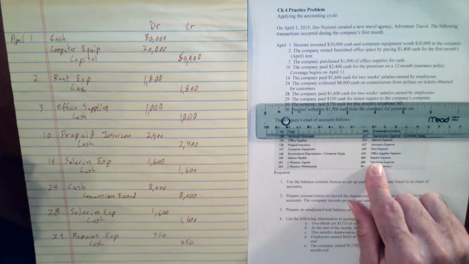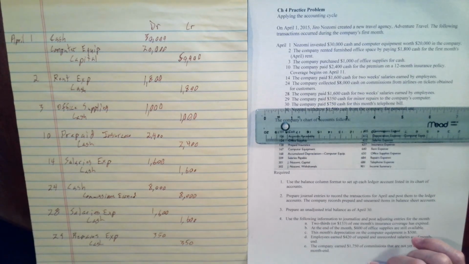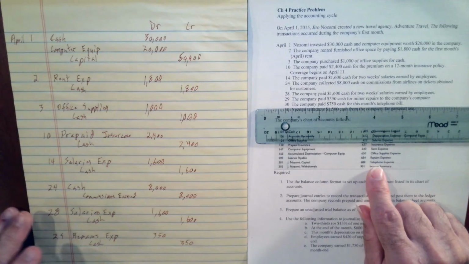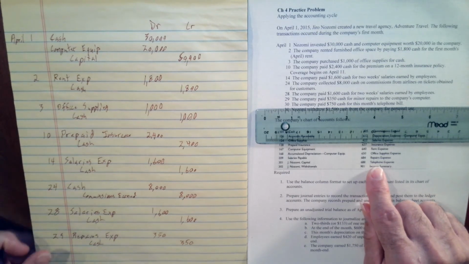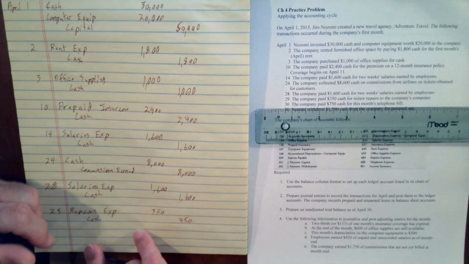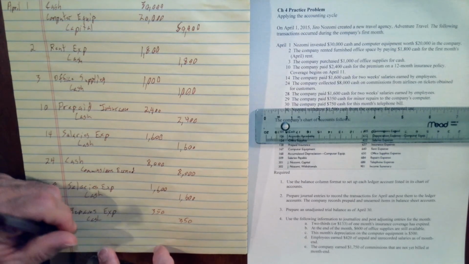Okay, next one. Company paid $750 cash for this month's telephone bill. So we have down our chart of accounts telephone expense. There's your telephone bill right there. So let's do the 30th here. Scoot this up a little bit. Telephone expense is debit.